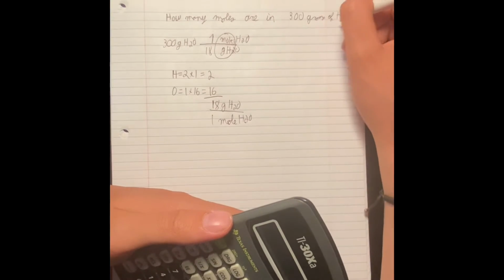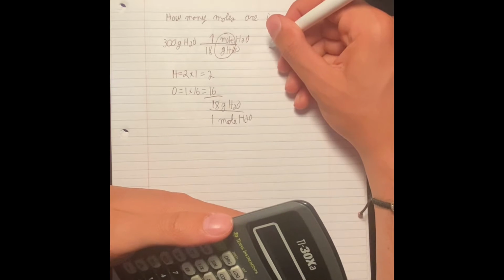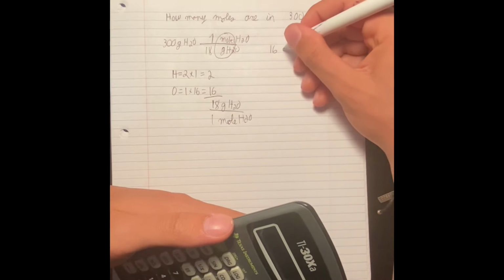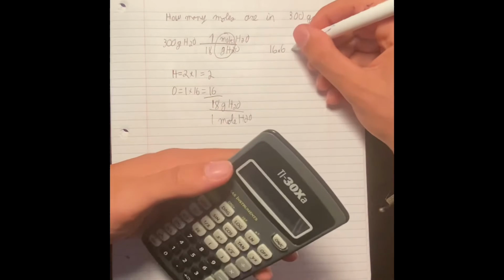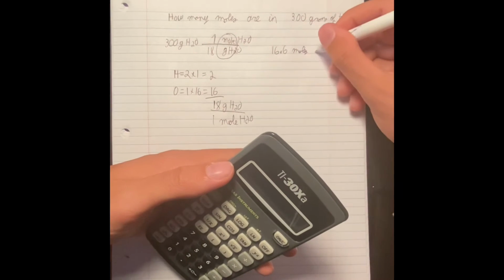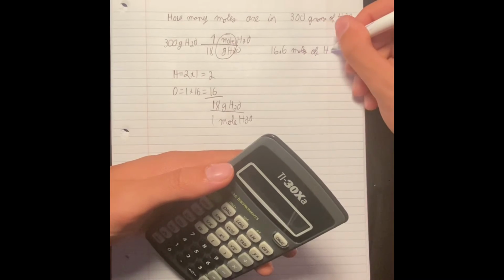So we write down: in 300 grams of H2O, there are 16.6 moles of H2O. Okay, so now we just did a problem where we converted grams to moles.